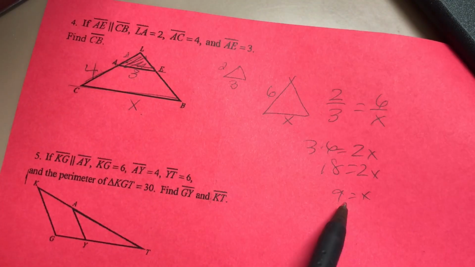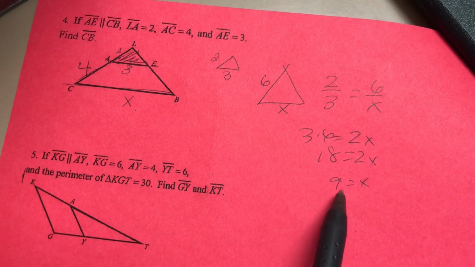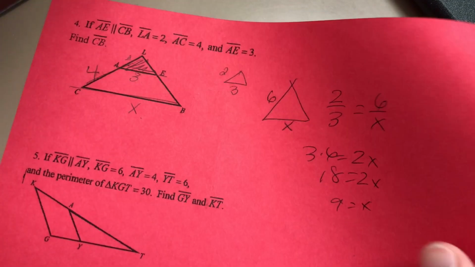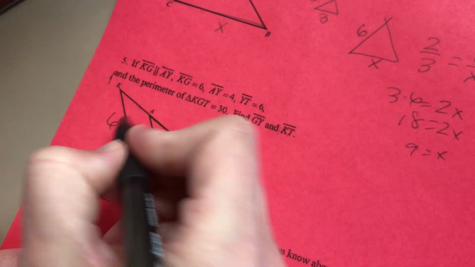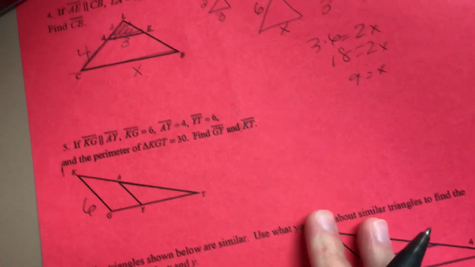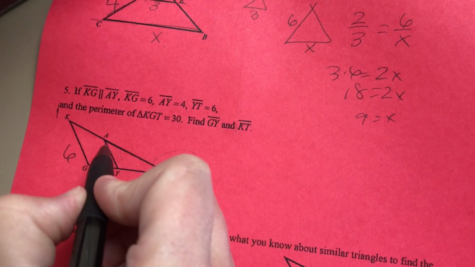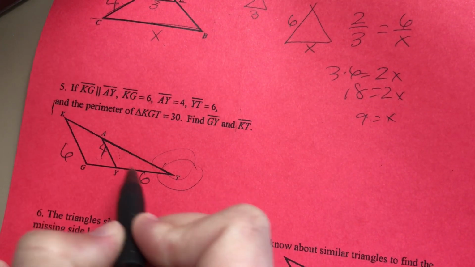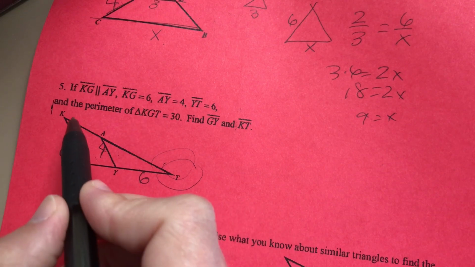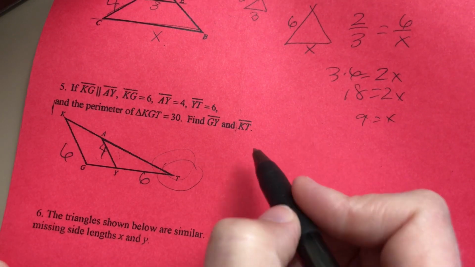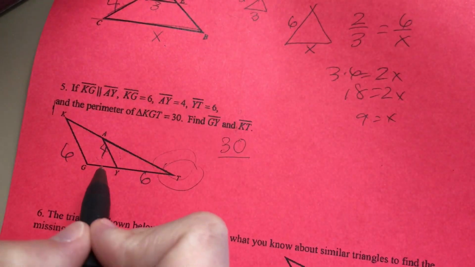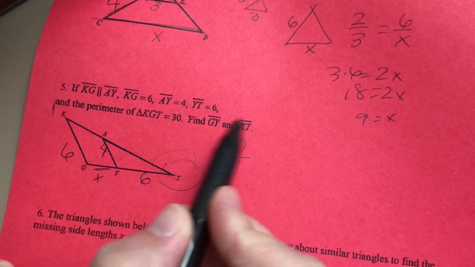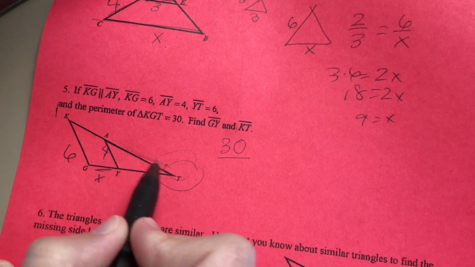So moving on from there, again, always double check that you have CB9. That's what I had labeled, so I'm good to go. All right. Again, we're given the parallel lines. KG is 6, so it's that bottom part again, because if you think of it like this is the top of the triangle. KG is 6, AY is 4, YT is 6, and the perimeter of triangle KGT is 30. Okay, so find GY, so this is my first X, and find KT, which is that entire length.